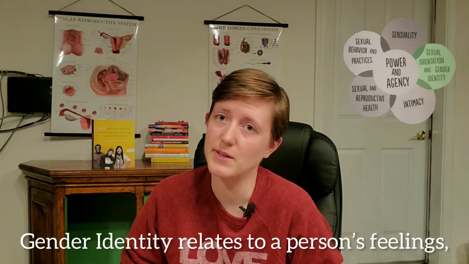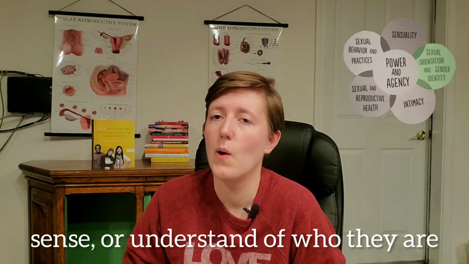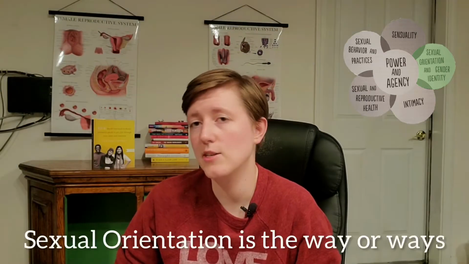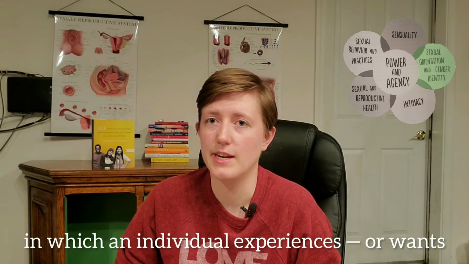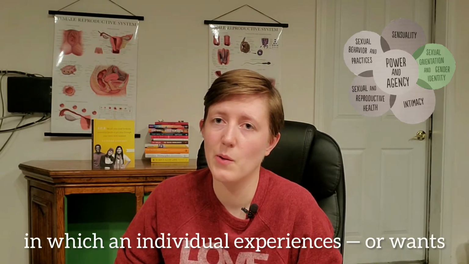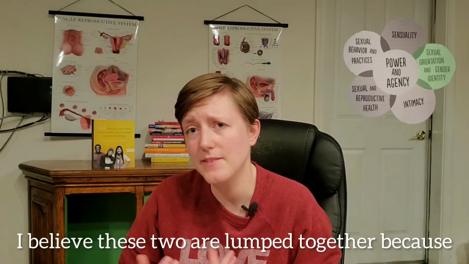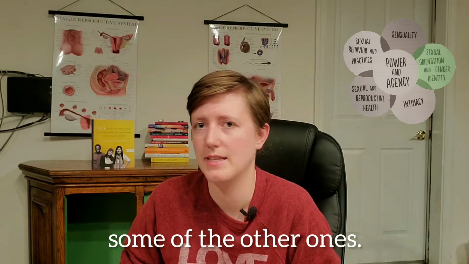Gender identity relates to a person's feelings, sense, or understanding of who they are in relation to their gender. Sexual orientation is the way or ways in which an individual experiences or wants to experience sexual desires and feelings. I believe these two are lumped together because they're simply too hard to separate like some of the other ones.